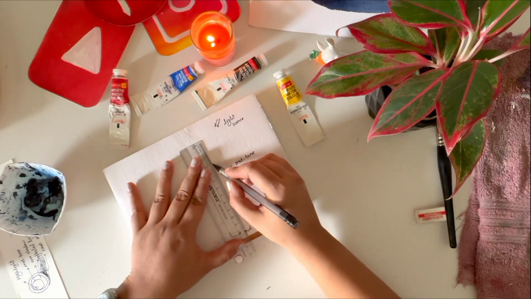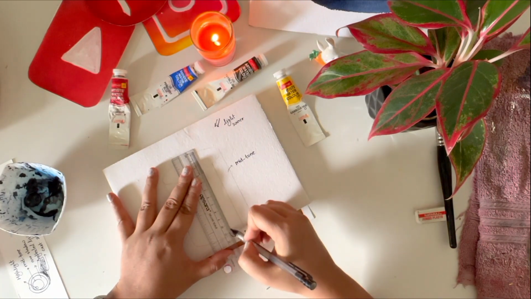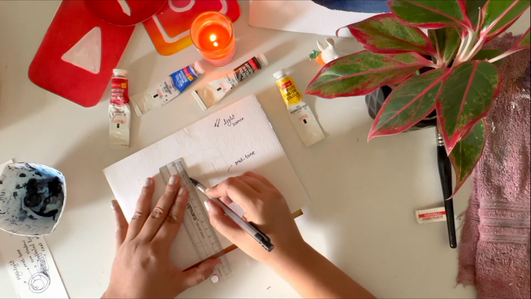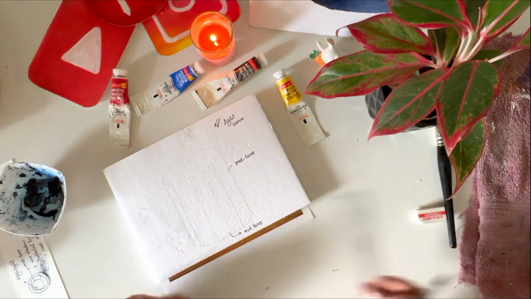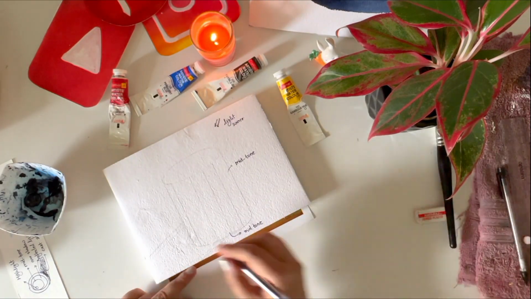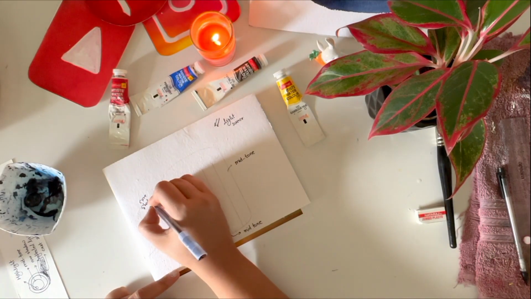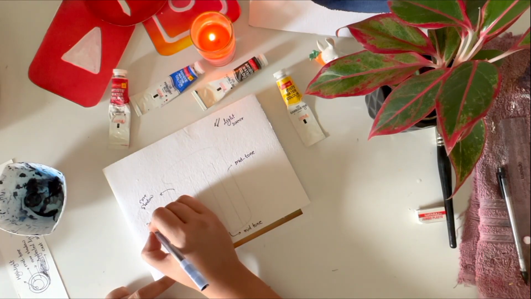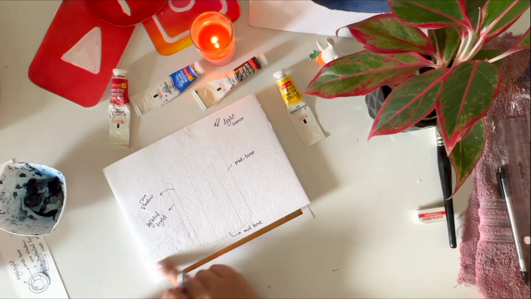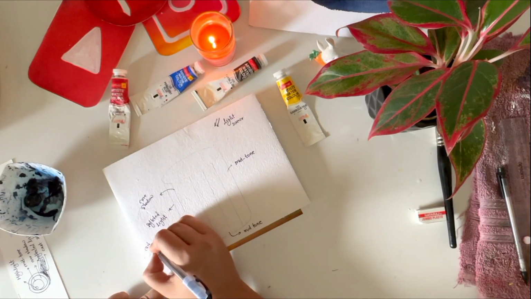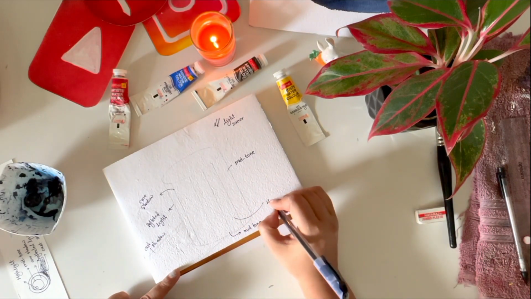So I say that this is the mid-tone. This is the mid-tone. This is the highlight. This is the mid-tone again. You have shadow, and then this reflected. Okay, I think this is good. So then this is your core shadow, and this is your reflected light. This is your cast shadow, and this is my highlight.